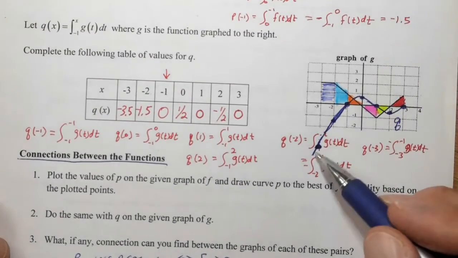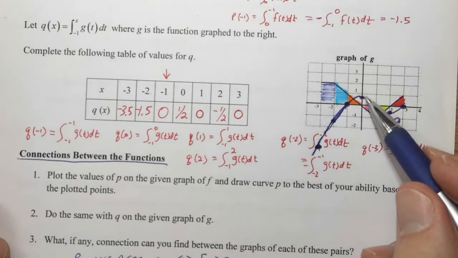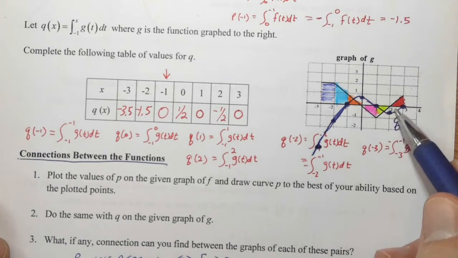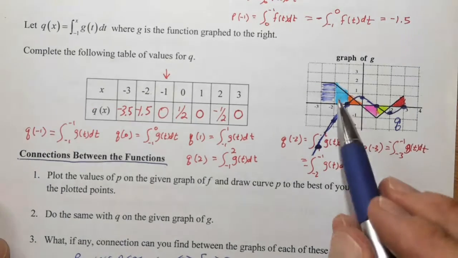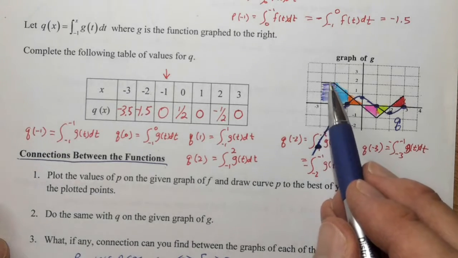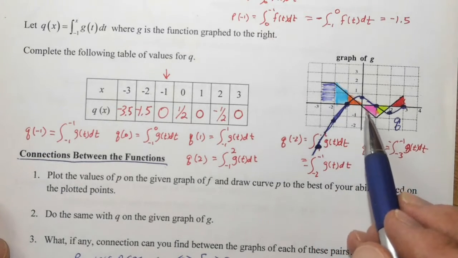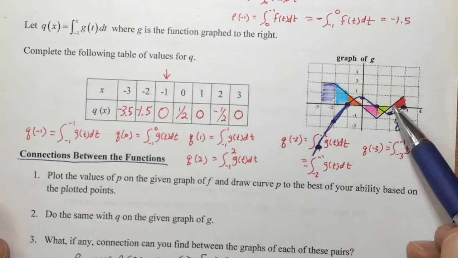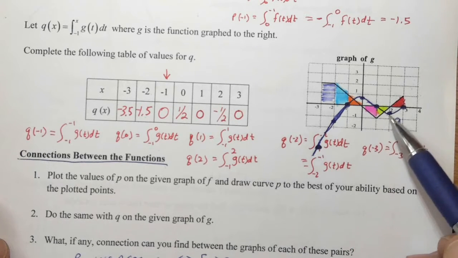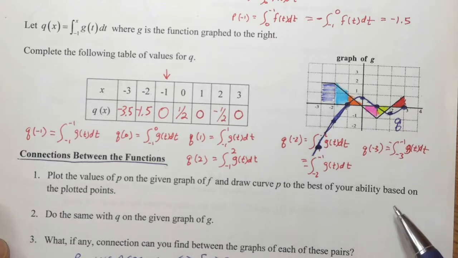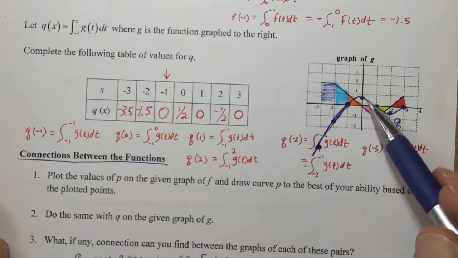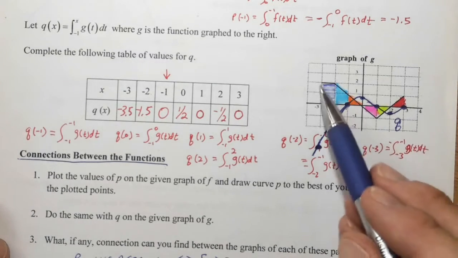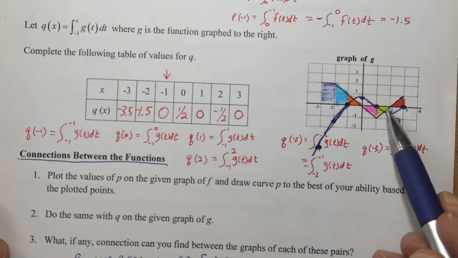Let's look at q. Q increases, then decreases, then increases again. Whereas g is positive, then negative, at the exact same time that q is decreasing, and then g becomes positive again, at the very end when q starts to increase again. Increase, decrease, increase, positive, negative, positive.